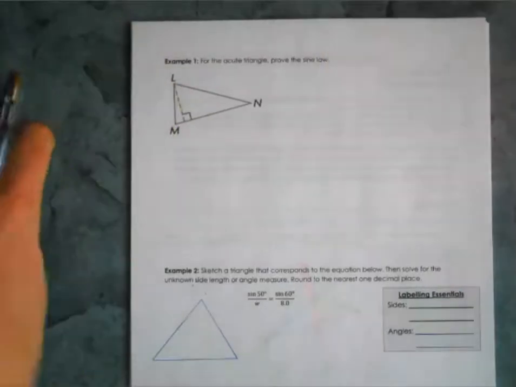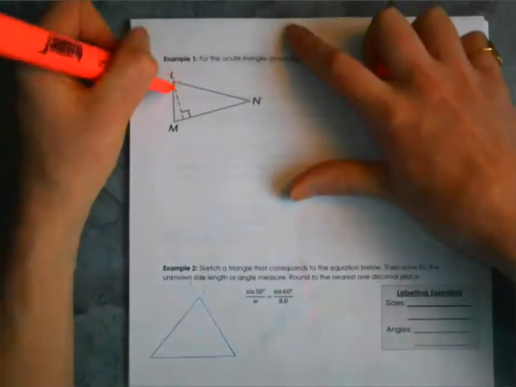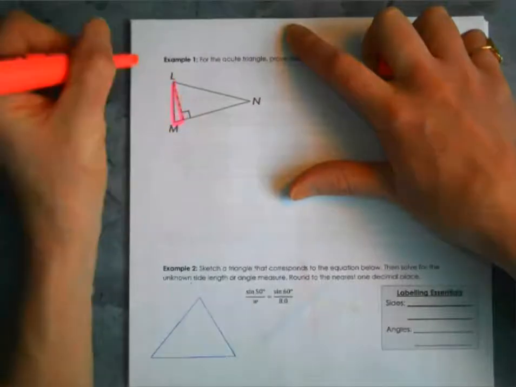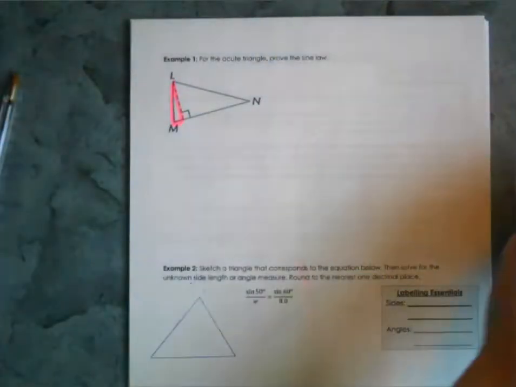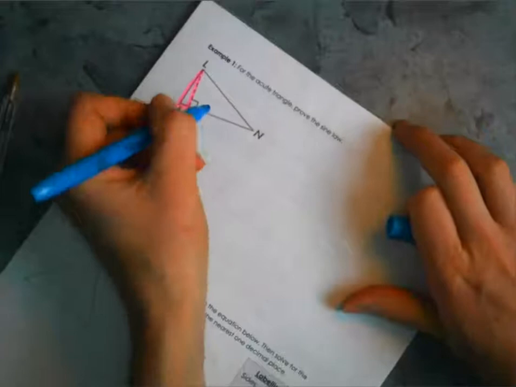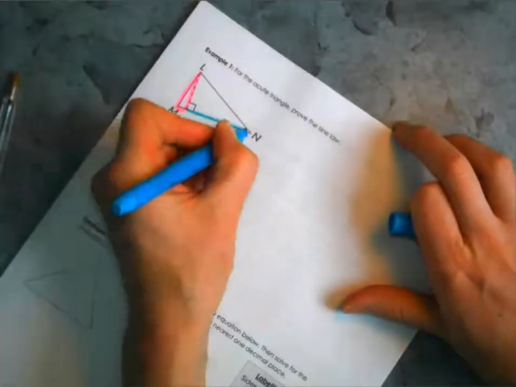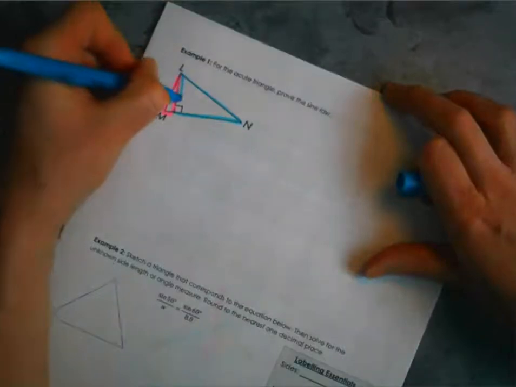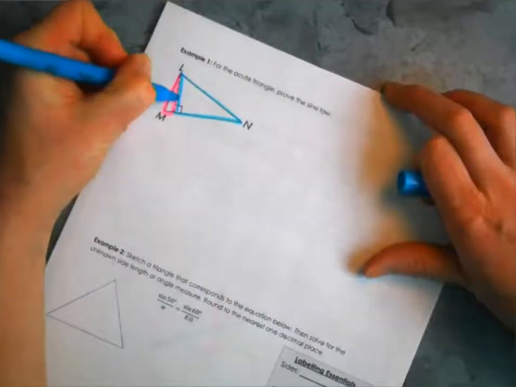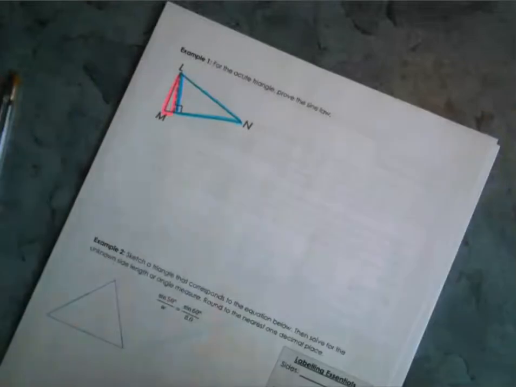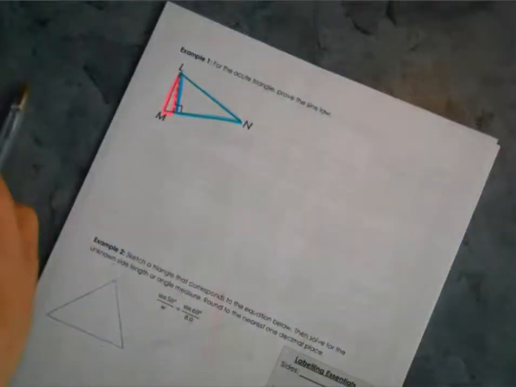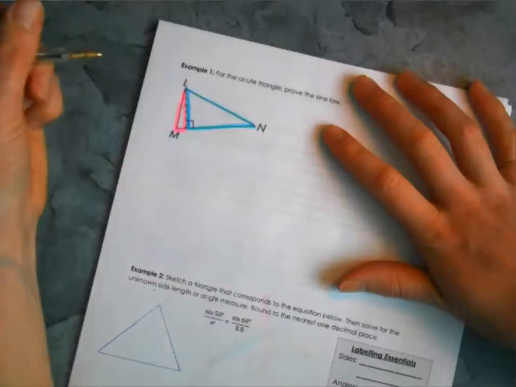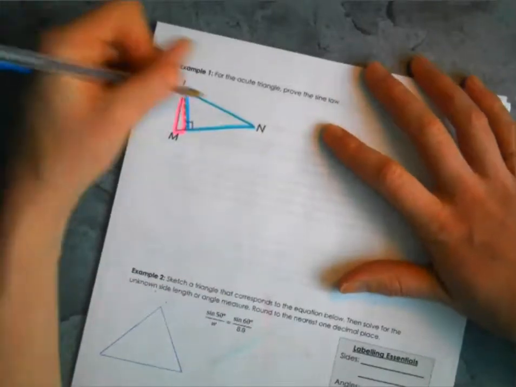So let's break this up into two triangles. We've got this triangle here, and then we have this triangle here. The only thing we'll have to add in is that we only have angles for the oblique triangle.